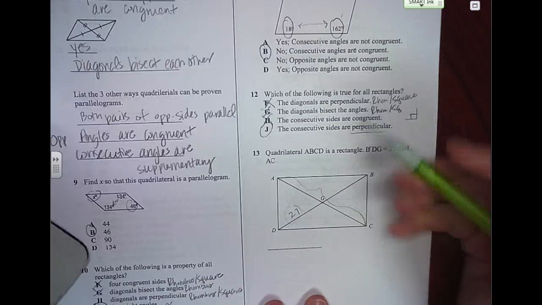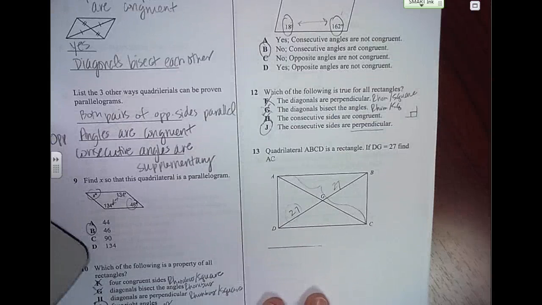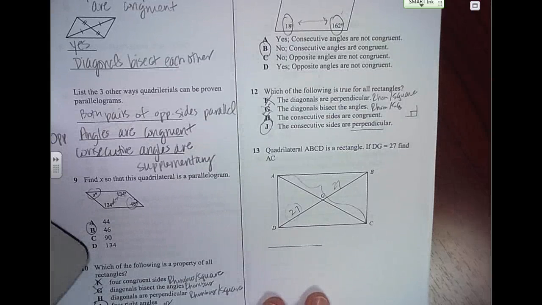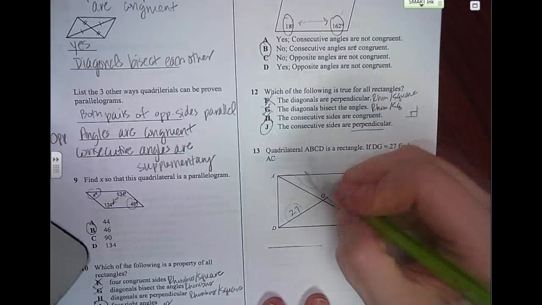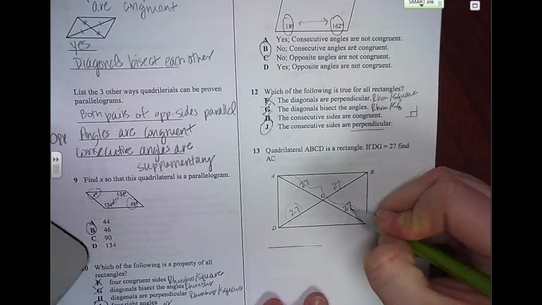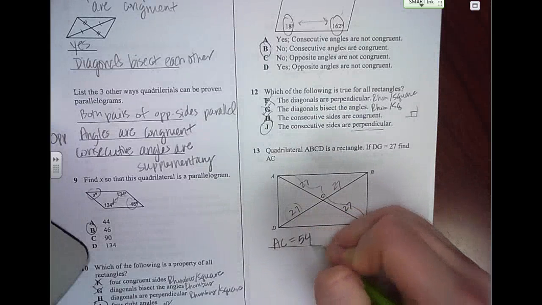So if this is 27, this is 27, because that's a property of parallelograms. But in a rectangle, the diagonals are also equal to each other. So if this whole thing, if I add that together, 27 plus 27, I get 54. These 2 pieces are also 27, and so when I add that, I get that AC equals 54.